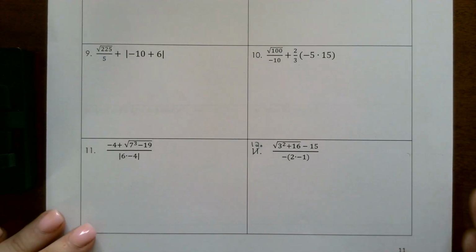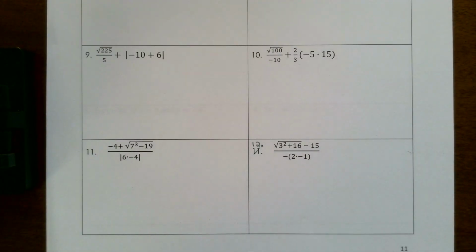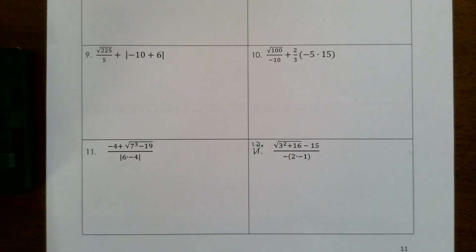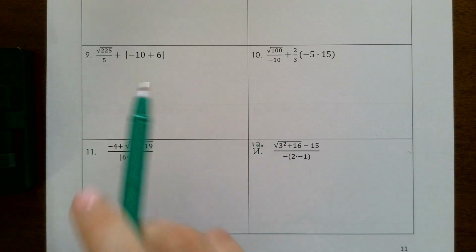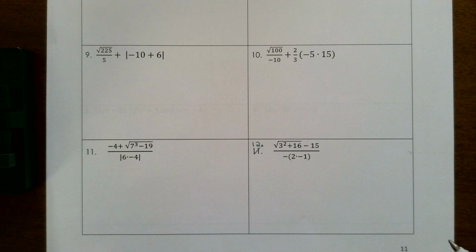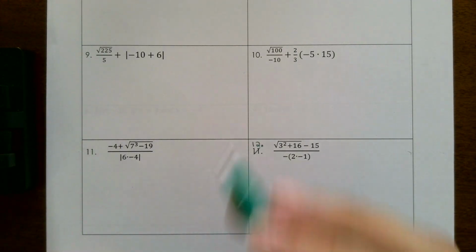Hello and welcome. This is a pre-algebra video where we are continuing our discussion of order of operations and evaluating expressions. In this video, we're on page 11 and we will be working on numbers 9 through 12. And on page 12, we'll do the top two problems there. So let's take a look at number 9.